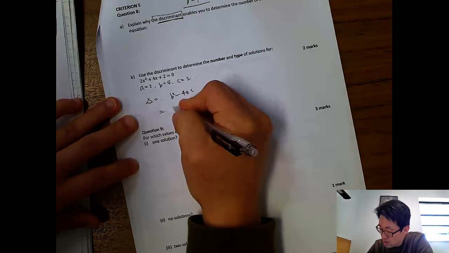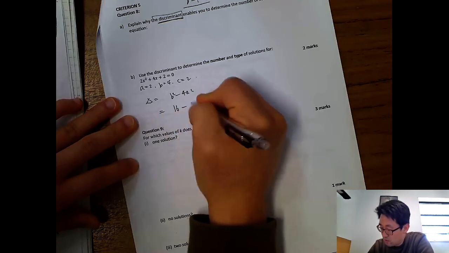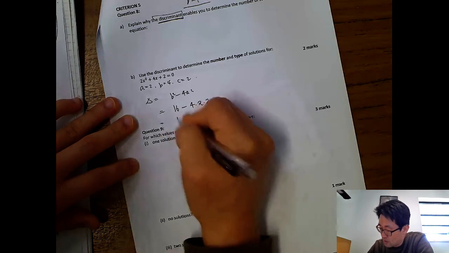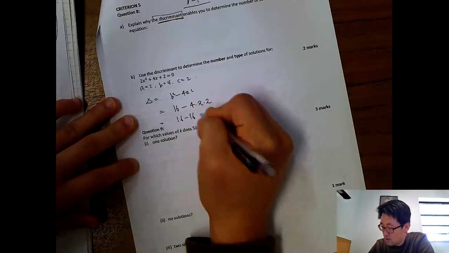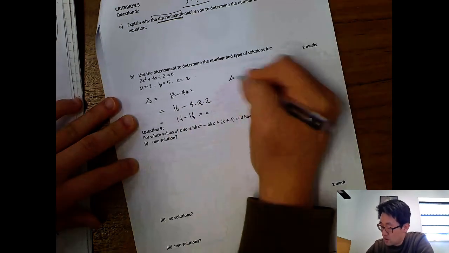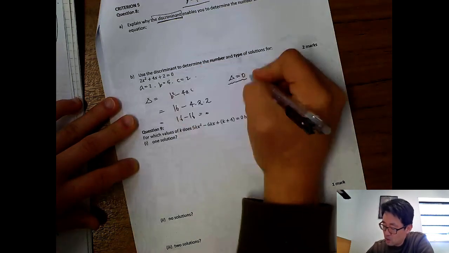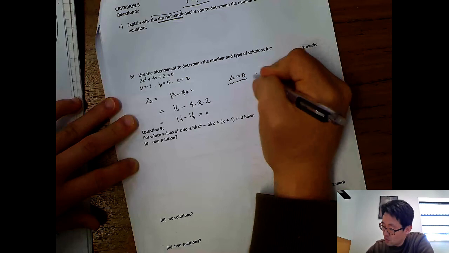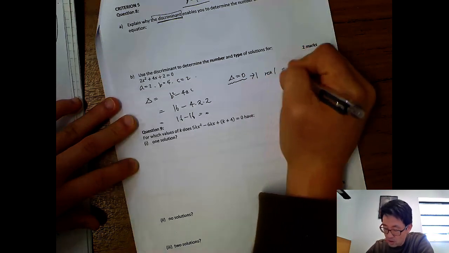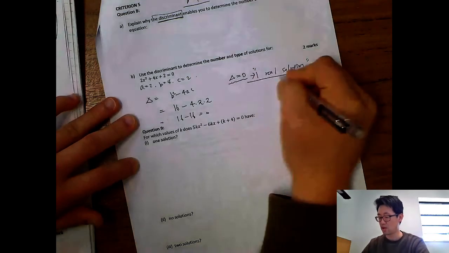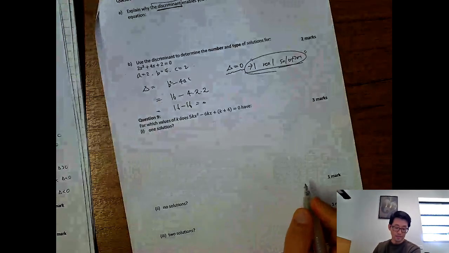What is b here? 4, so 16 minus 4ac, which is 16 minus 16 equals 0. Therefore, discriminant equals 0. When discriminant equals 0, that equation has one real solution, or one solution.